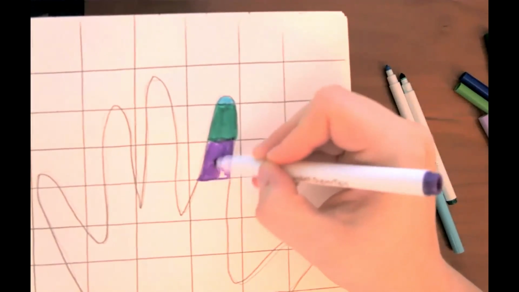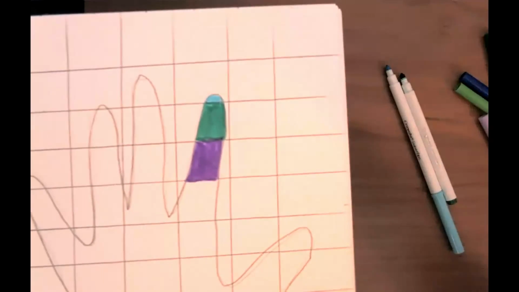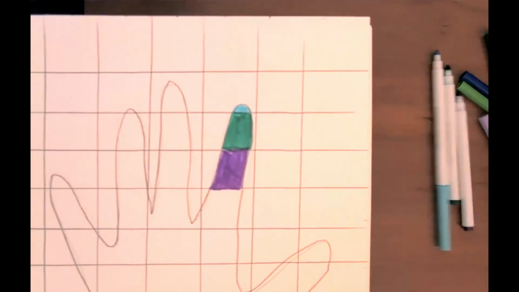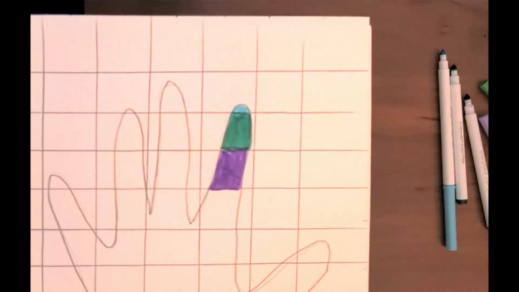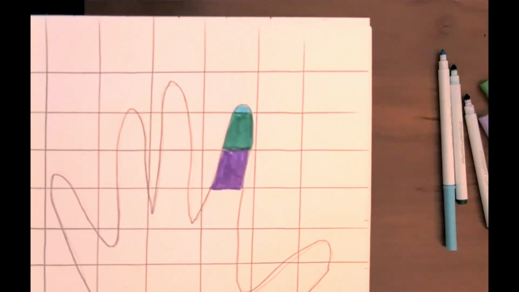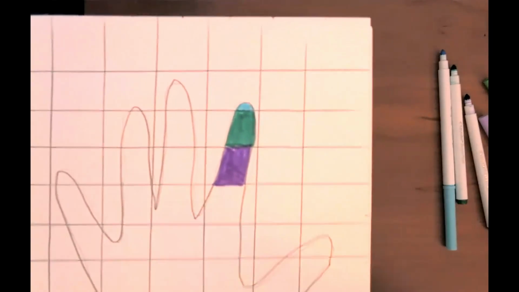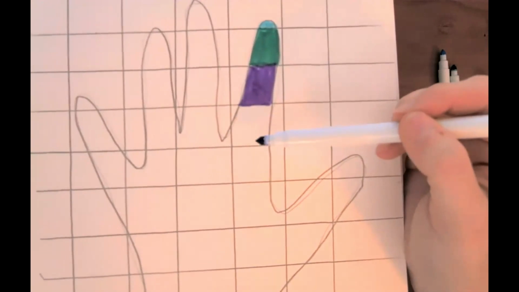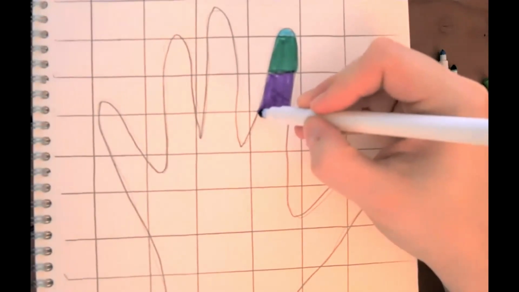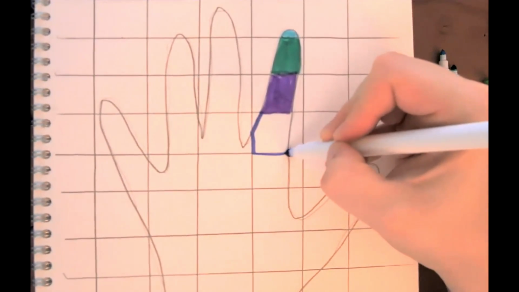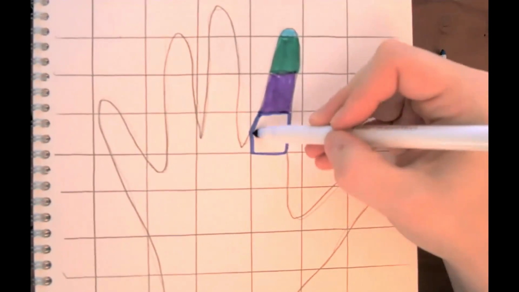So now I've got purple. Now, one of the challenges is to not do the same kind of color next to it. So since I just colored that one purple, I can't color the one underneath it purple. So I'm going to do a dark blue instead.